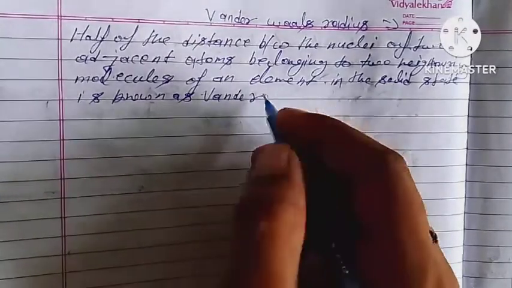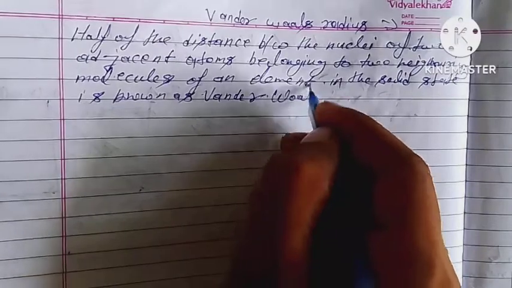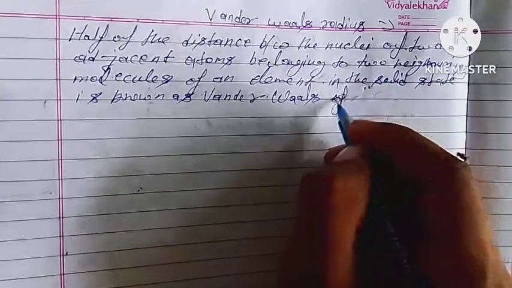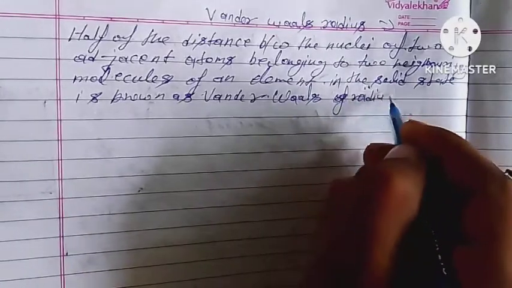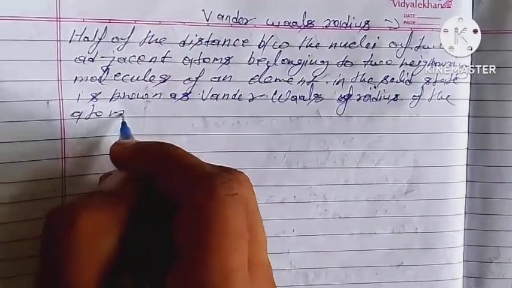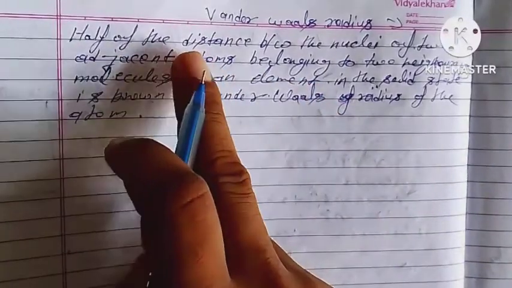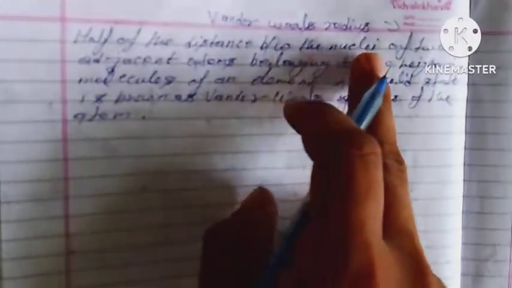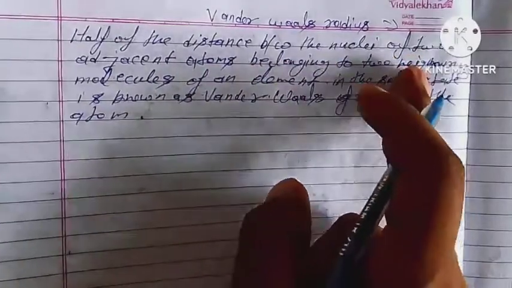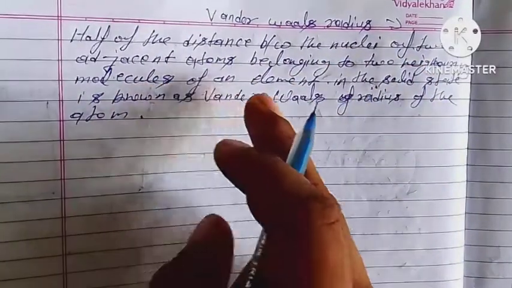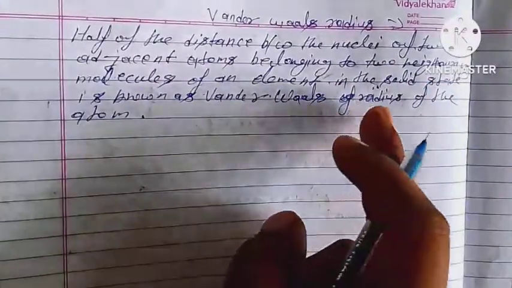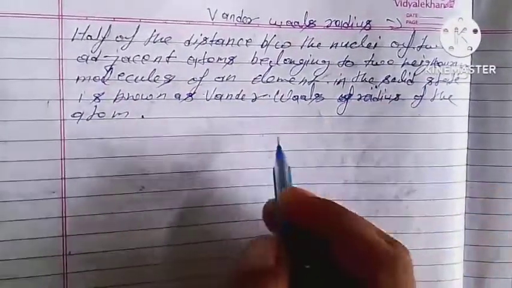Van der Waals radius of the atom. Half of the distance between the nuclei of two adjacent atoms belonging to neighboring molecules of an element in the solid state is known as the Van der Waals radius of the atom.